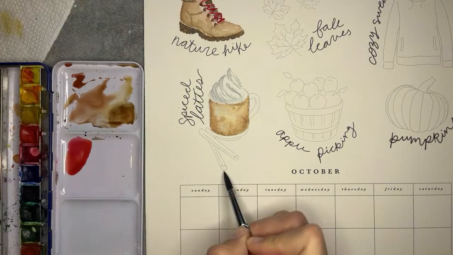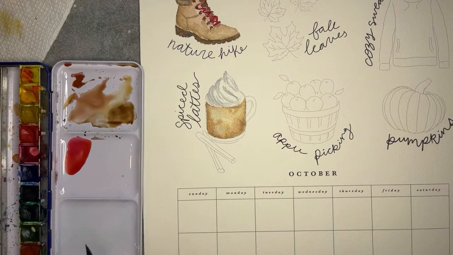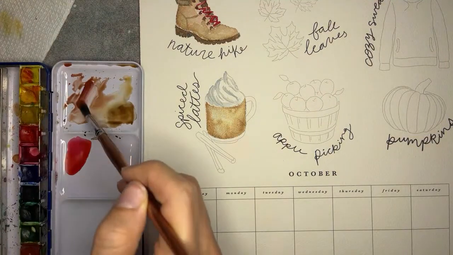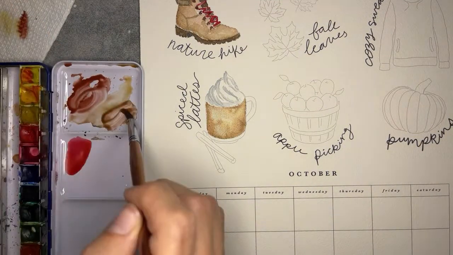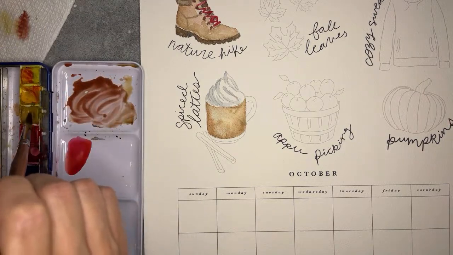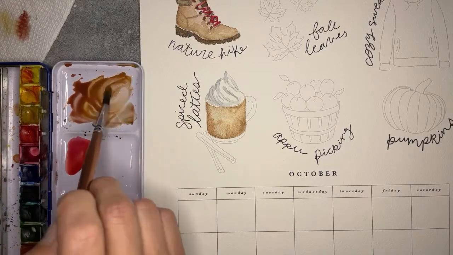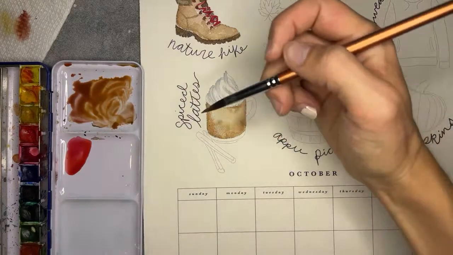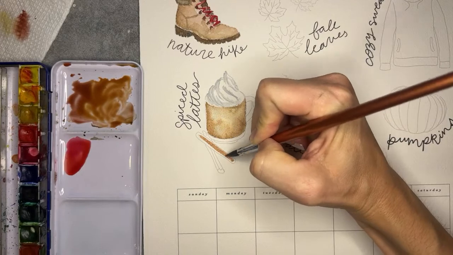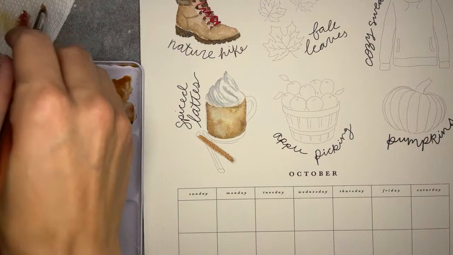Let's do our cinnamon sticks and then we'll finish off the rest of the glass up here. So our cinnamon sticks are going to be that nice orangey brown, burnt brown color. So let's grab our burnt sienna and mix it with a little bit of yellow and the brown. So that's going to be more of our base. Let's just paint in those cinnamon sticks. I'll just grab a little more water.